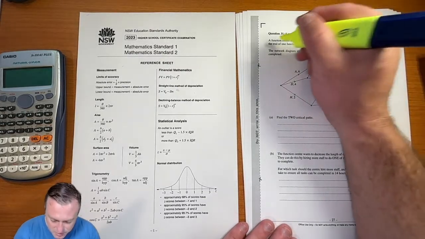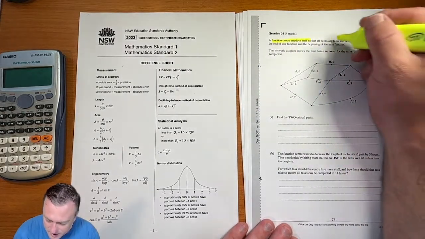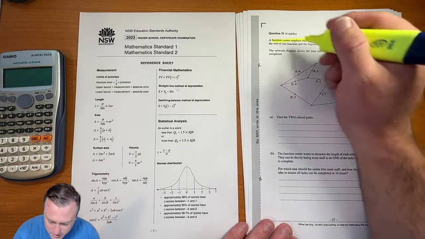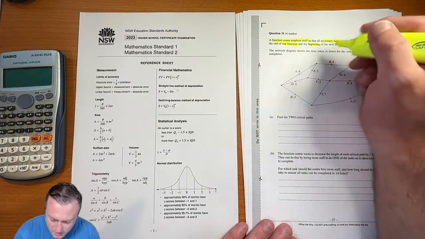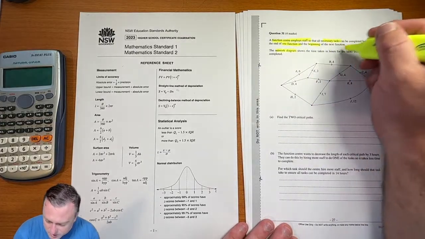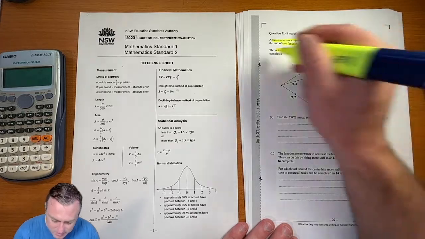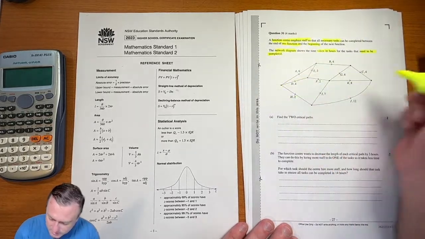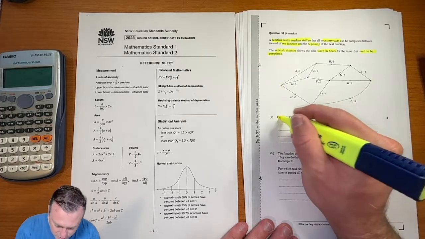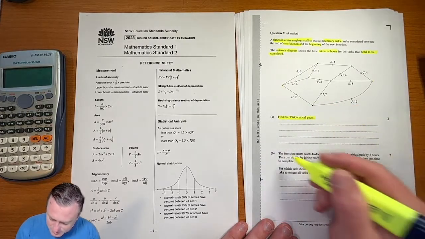A function center employs staff to take the necessary tasks and complete between the beginning and the end of the function. The network diagram shown below is taken in hours, needed to be completed. So it's going to start from there and finish there. Find 2 critical paths, so not just one. That's going to be interesting.